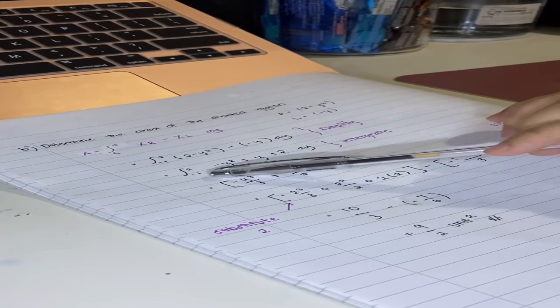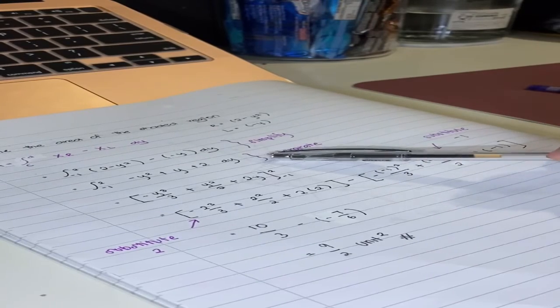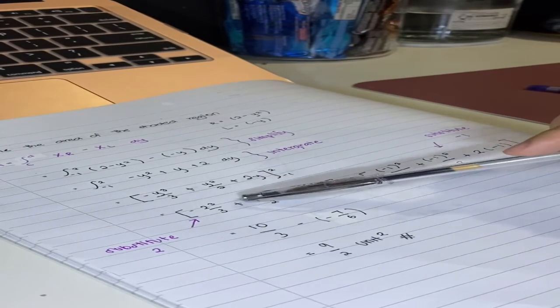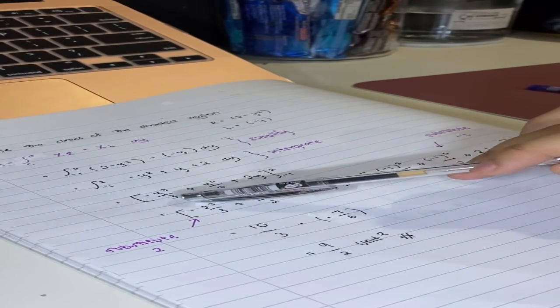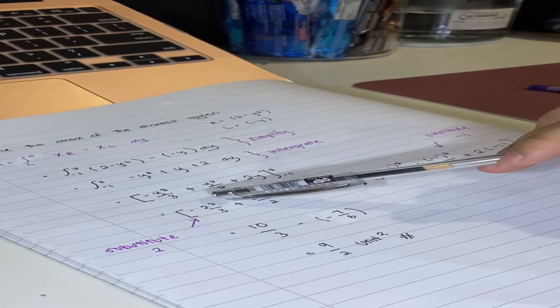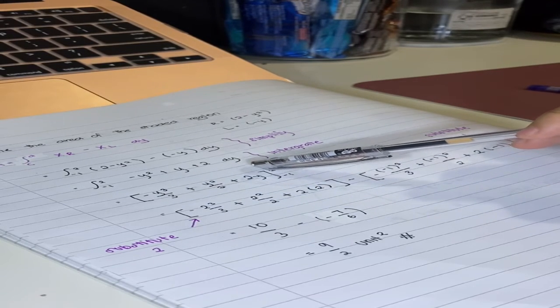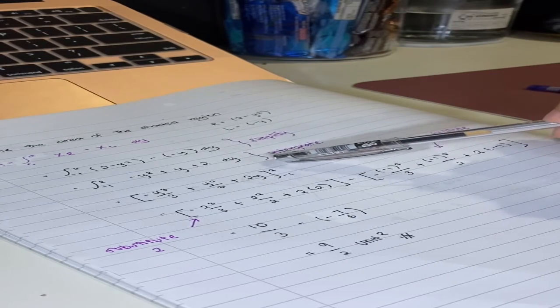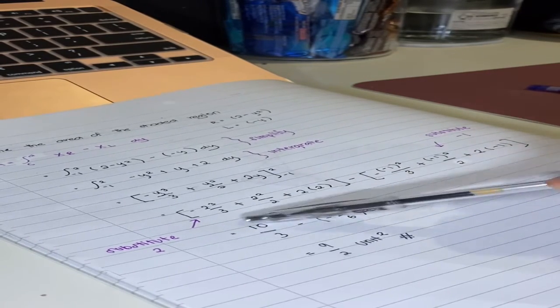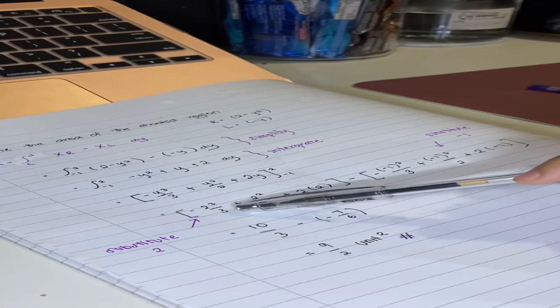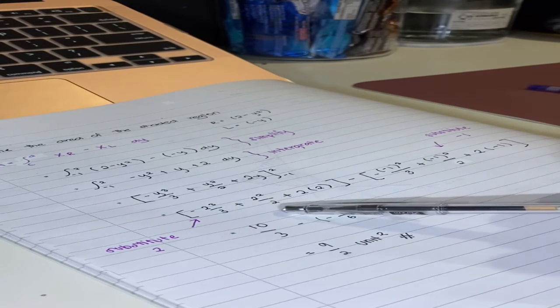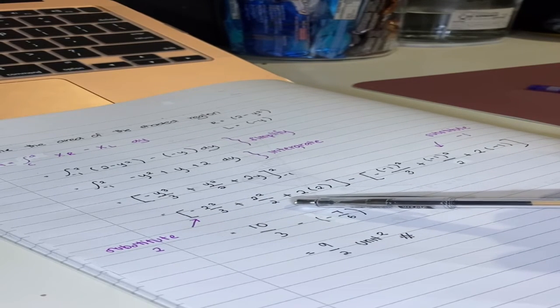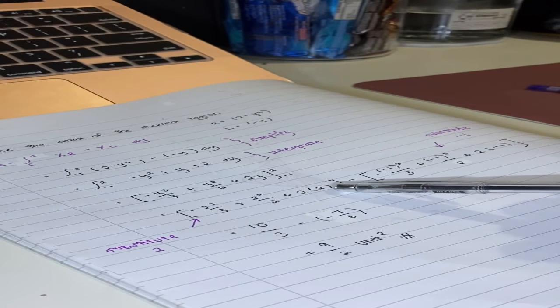After we got this, then after we integrate, we will get negative y cubed over 3 plus y squared over 2 plus 2y. And then we will substitute the upper bound of 2, and we get negative y cubed over 3 plus y squared over 2 plus 2 times 2.